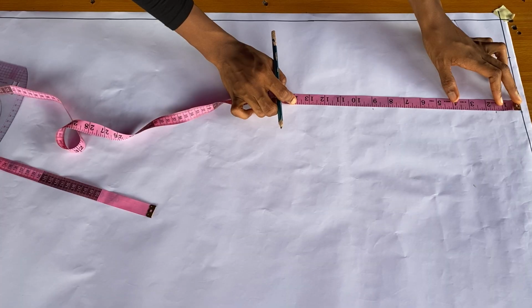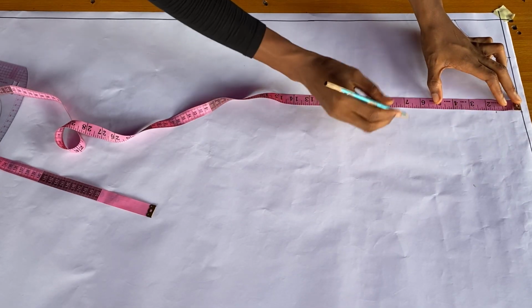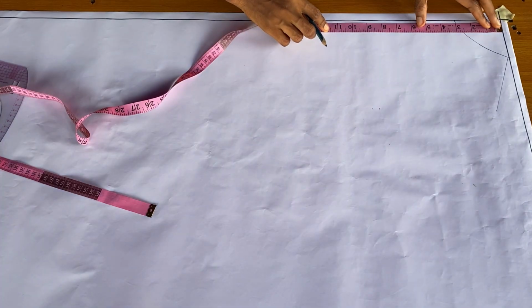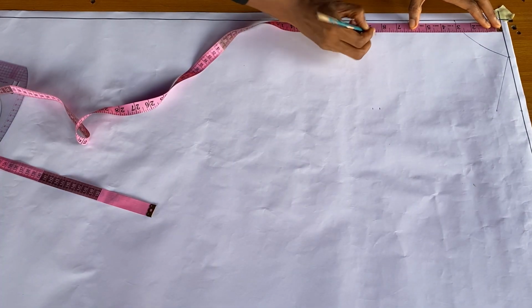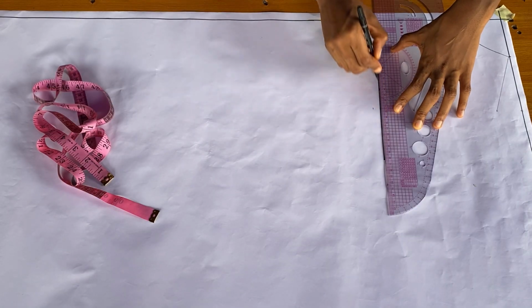Now, the next thing I'm going to do is to take my armhole, and how to get your armhole is to do your bust round divided by 6 plus 1.5. Okay, so I'm marking that all the way across, and when I'm done, I'm going to just connect that line, and this line is going to serve as my chest line.